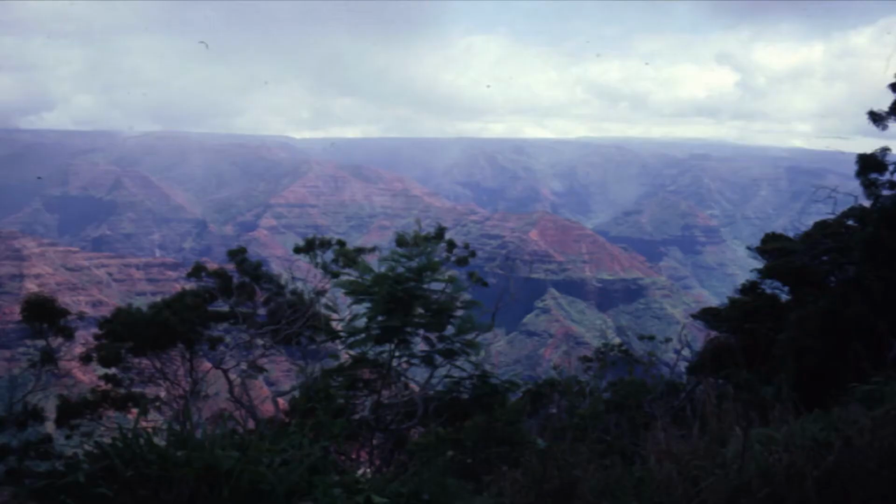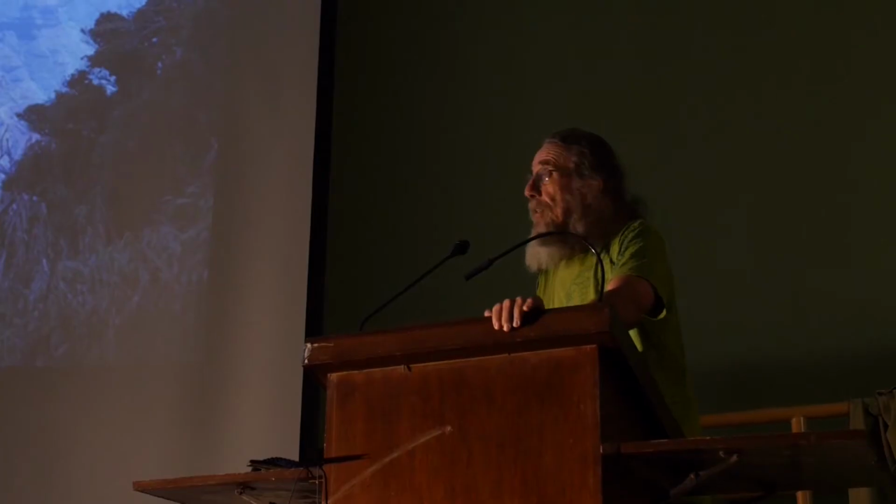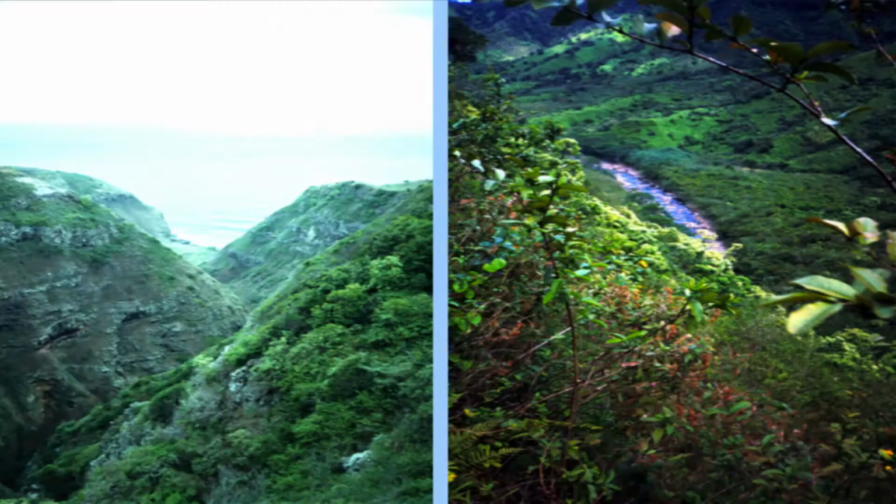So this is famous Waimea Canyon, and you can see that the vegetation shows that it's a relatively dry site down here, but the channel is obviously very big. Of course, this is an old island, so there's been a lot of time for erosion to take place. Okay, so this is the contrast.